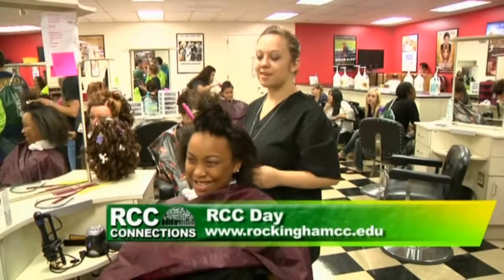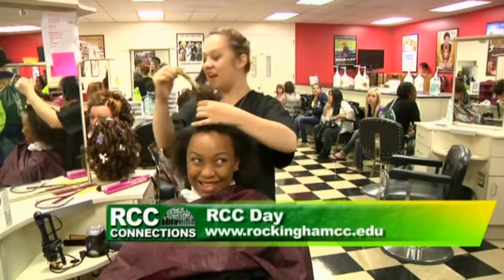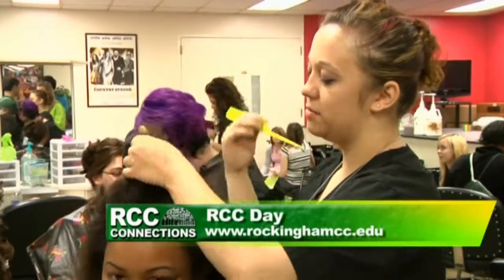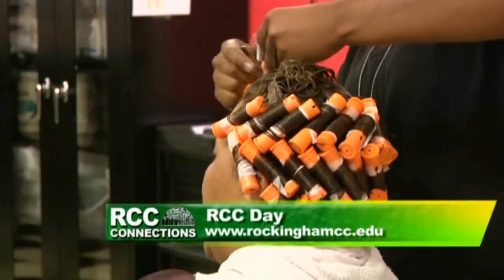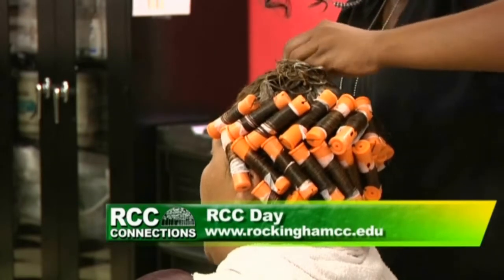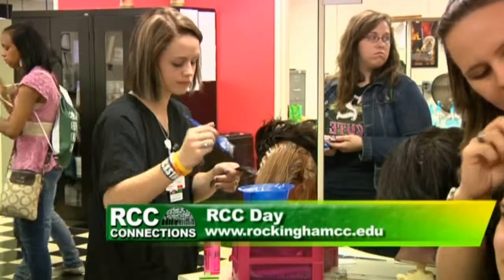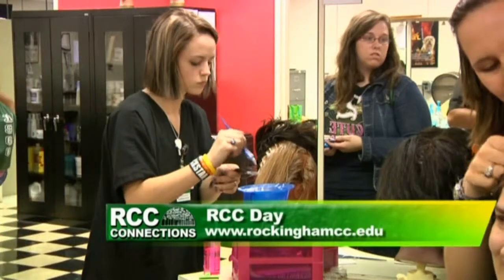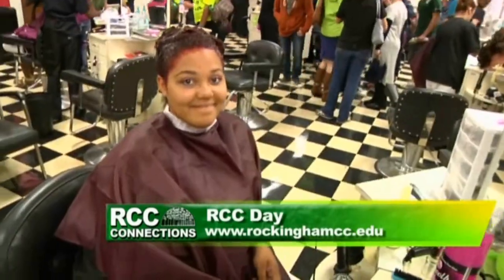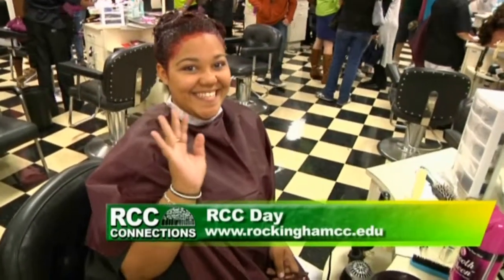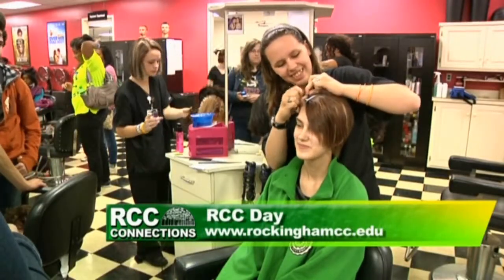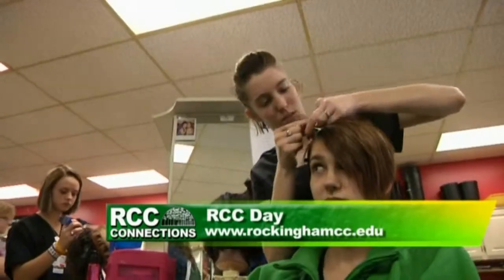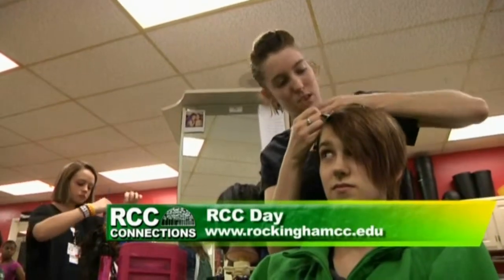Another area of study is the Cosmetology Department, and they're in the Cosmetology Lab, where they're getting to look at how cosmetology students work on their clients. The cosmetology students offer these high school seniors the opportunity to get either a little trim, like their bangs or the back of their hair. They could also get a braid in their hair. Some of the students were taking advantage of that, and they got the chance to see exactly what is involved in cosmetology.